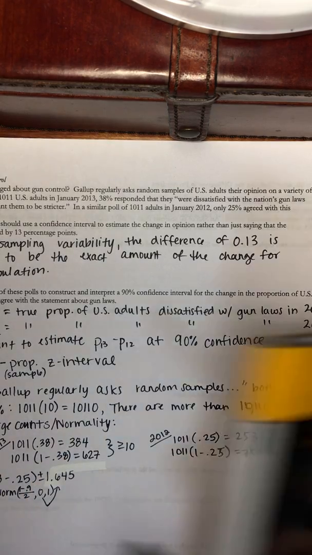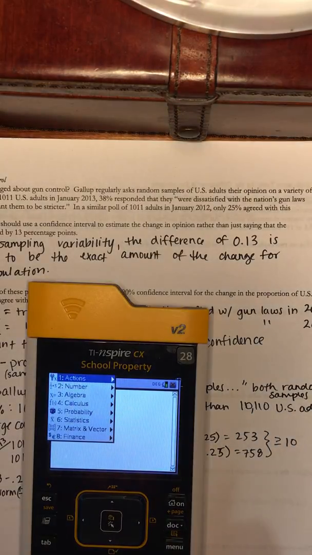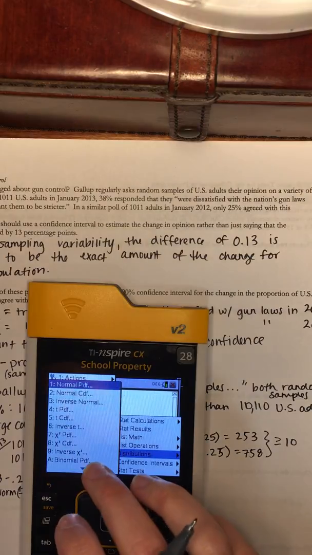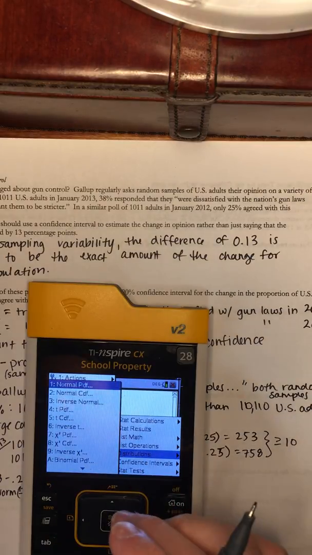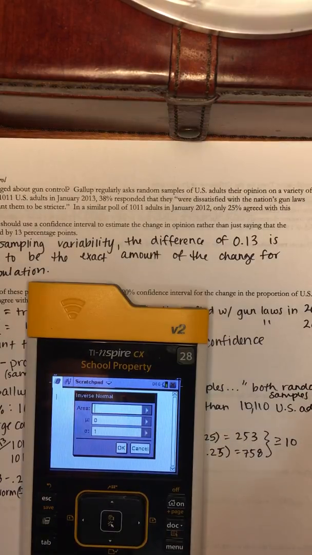Okay, so I'm going to show you that in the calculator though. Okay, so if you go to menu, is this on the screen? Yeah, statistics. We're going to distributions because we're actually looking at the normal distribution, which is the Z distribution. And then you can see number 3 is inverse normal. That's what inv-norm meant.